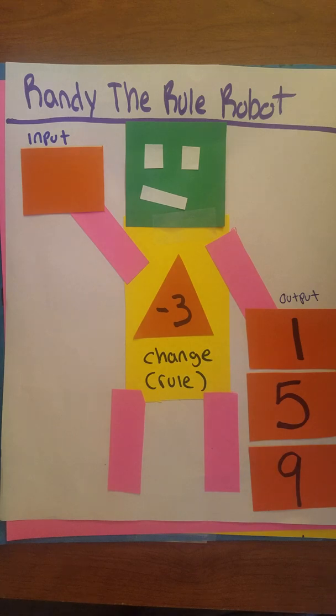Tomorrow, we will practice building a pattern with both a shape and number pattern built into the pattern all together. It's going to be pretty fun. So go ahead, be creative with your Randy the Robots, and we will see you tomorrow.